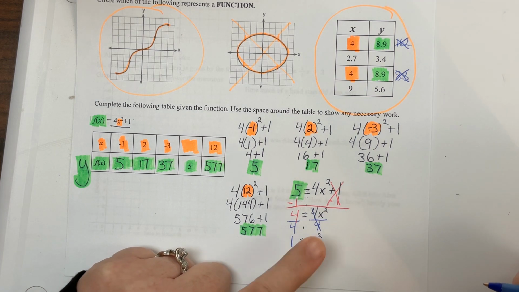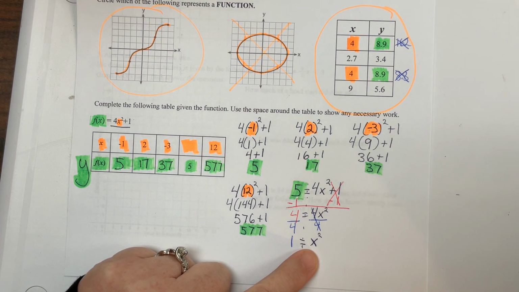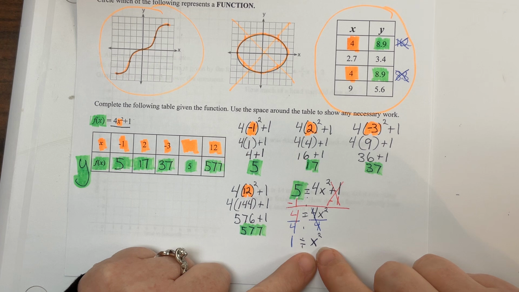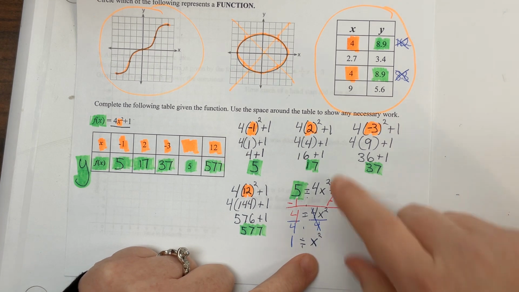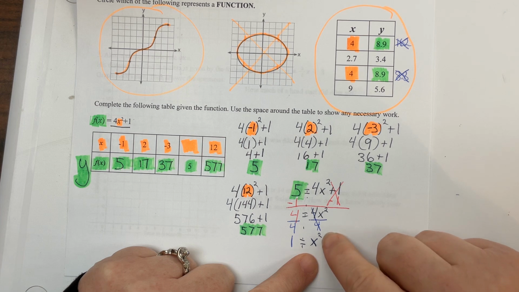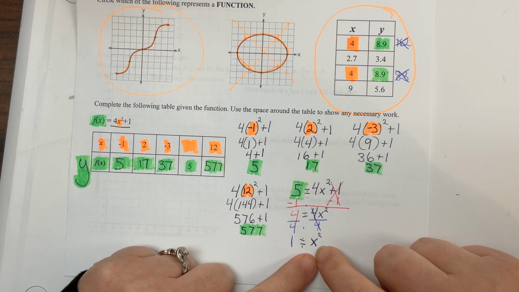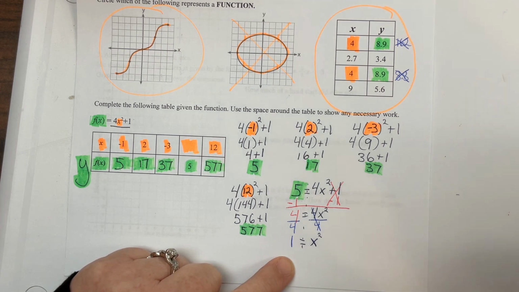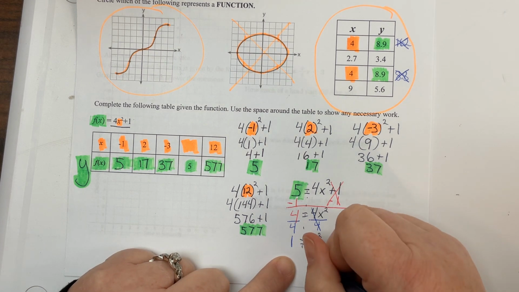All right, you guys, we have not talked a lot about square roots, and I am not going to bother teaching you right now because none of you really want to hear it. But think of it this way. We know that x squared means something times itself, 2 times, right? So what's a number times itself that's going to equal 1? Right?